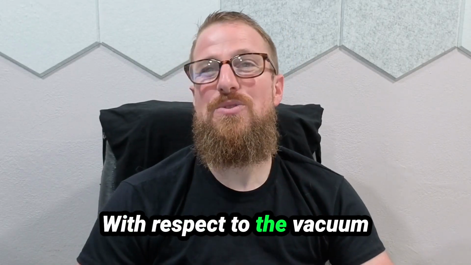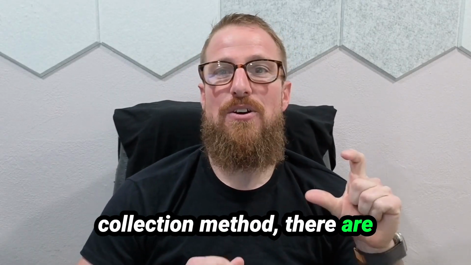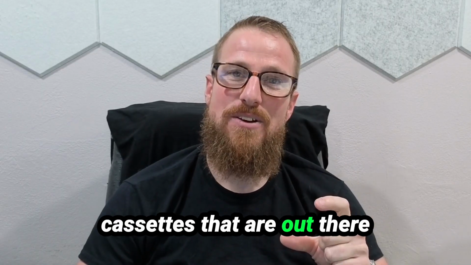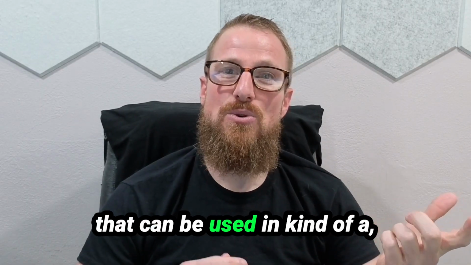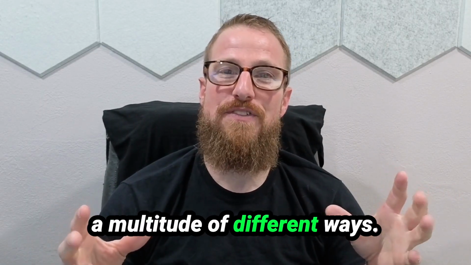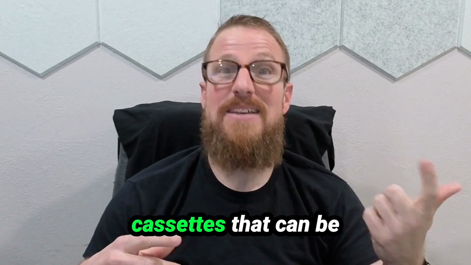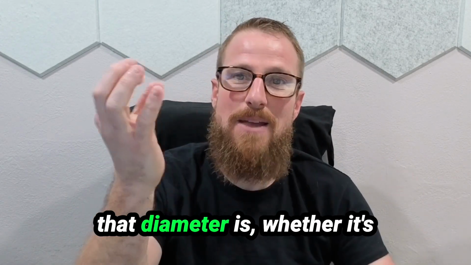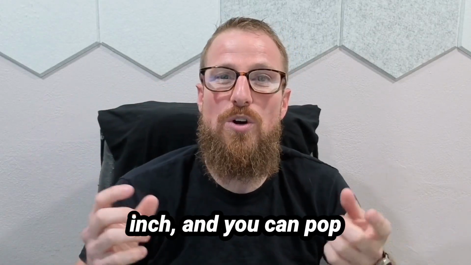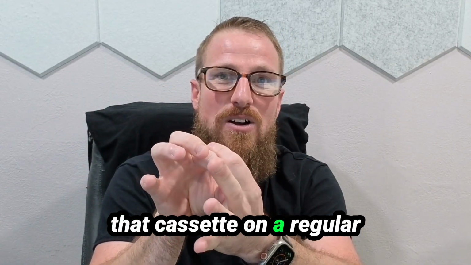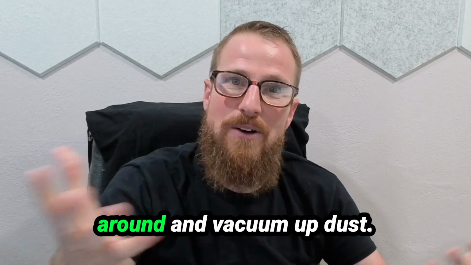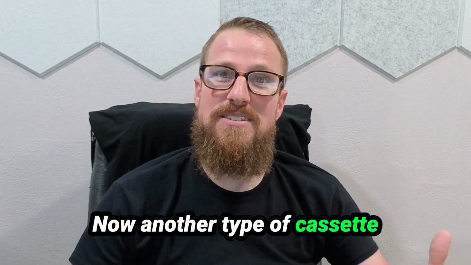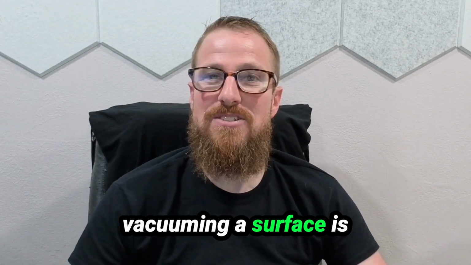With respect to the vacuum collection method, there are specialty vacuum cassettes out there that can be used in a multitude of different ways. Number one, we have cassettes that can be attached to your traditional vacuum cleaner, whatever that diameter is, whether it's an inch or 1 1/4 inch. You can pop that cassette on a regular vacuum cleaner and go around and vacuum up dust.